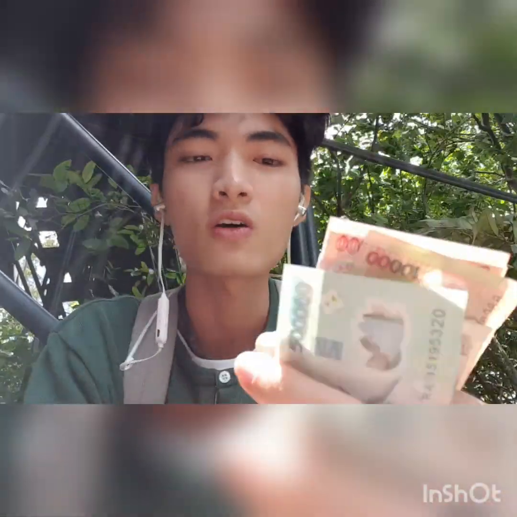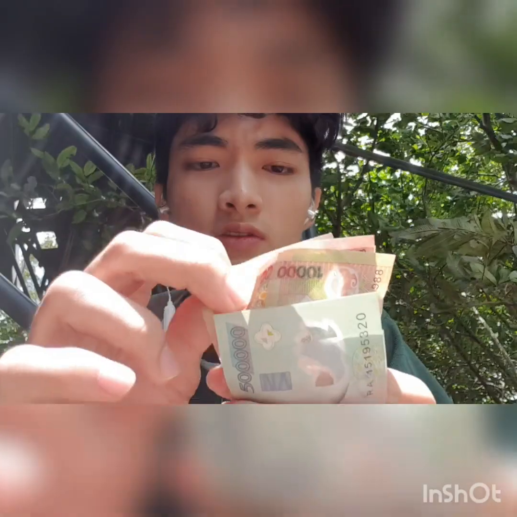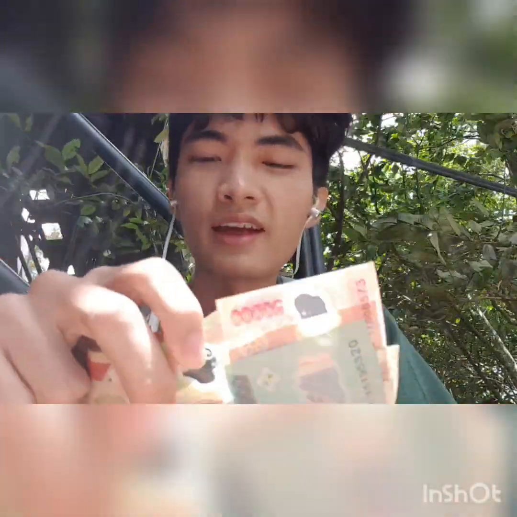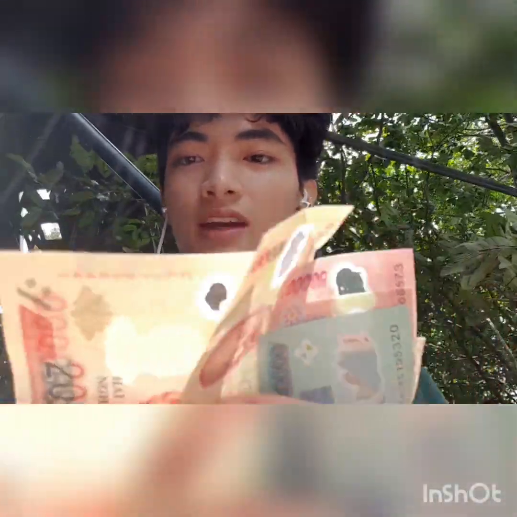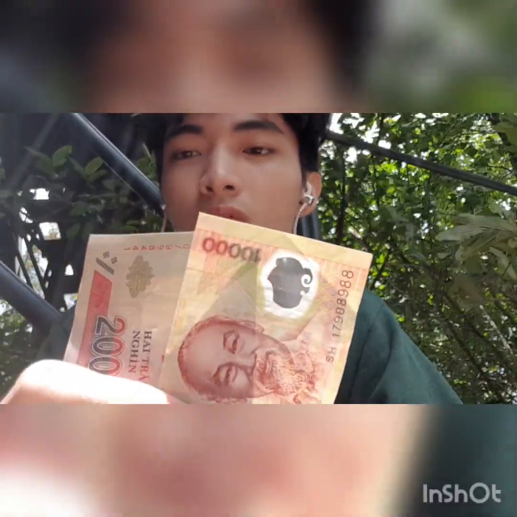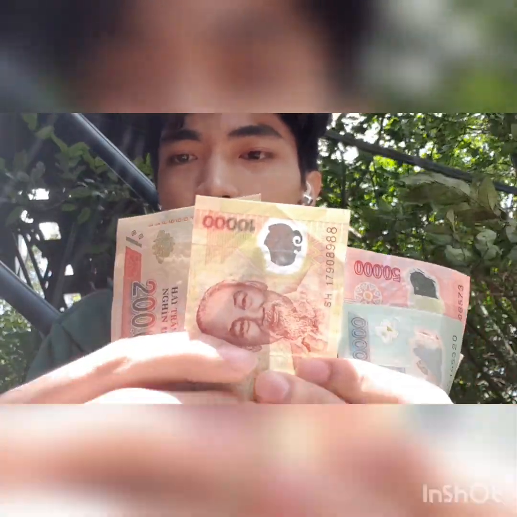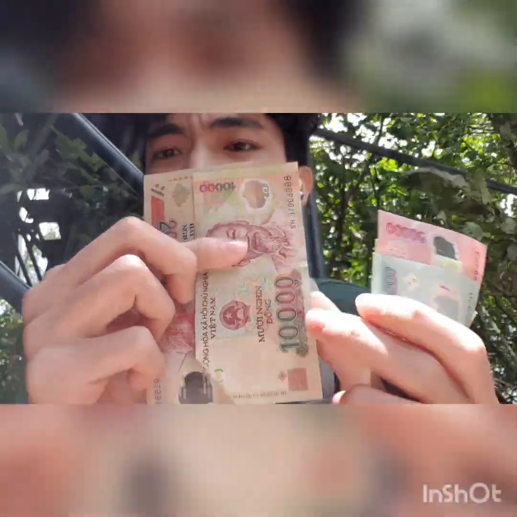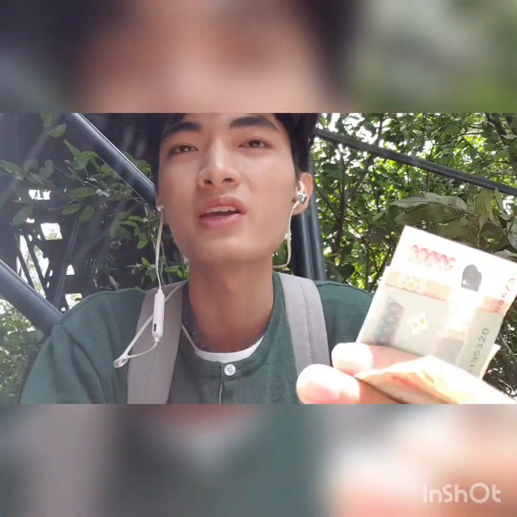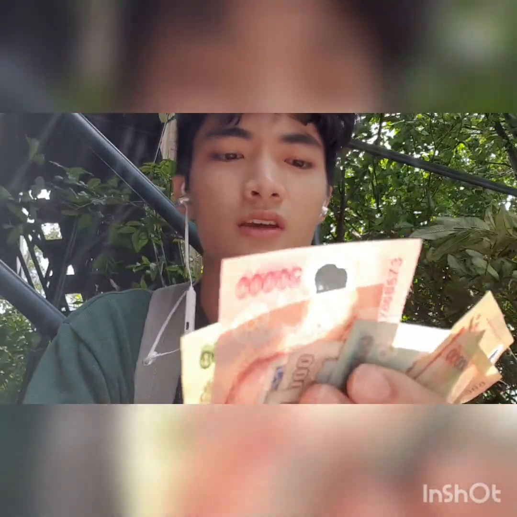As well, we also have the 2,000 dong and 10,000 dong, two banknotes that are also very similar. The colors are so similar to each other. So let's be careful with them, because you can easily be the victim of swindlers in Vietnam.